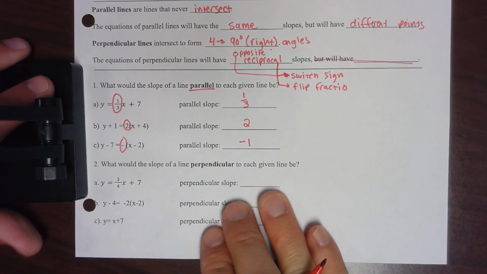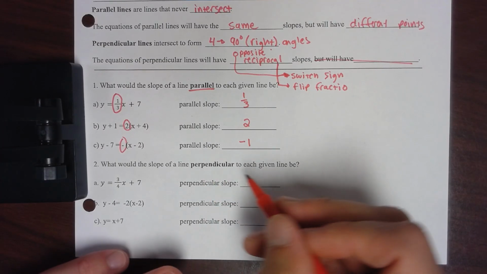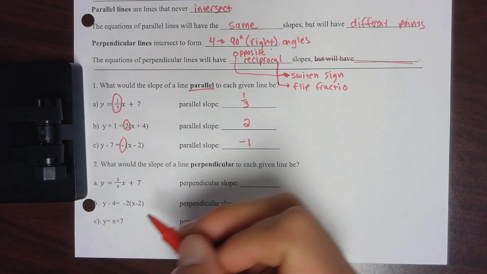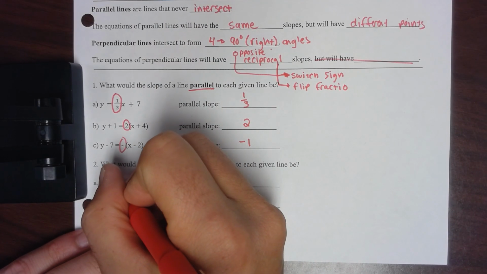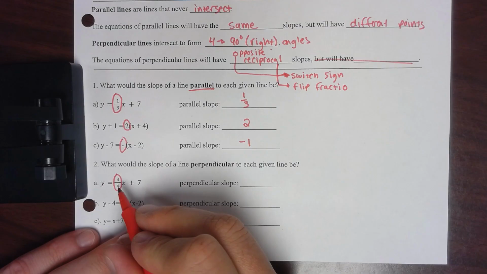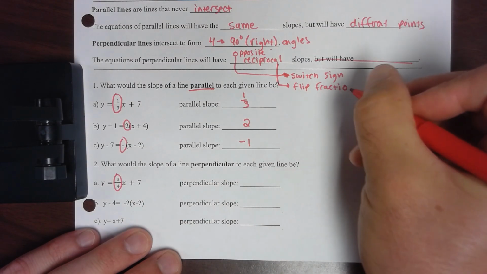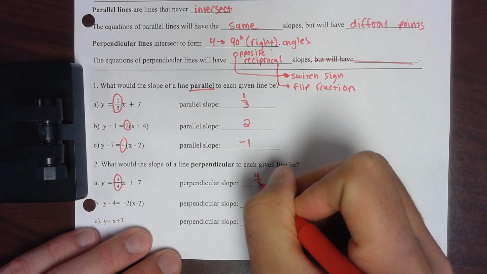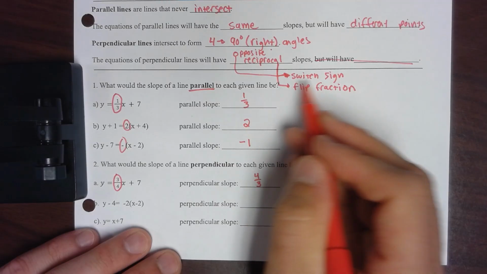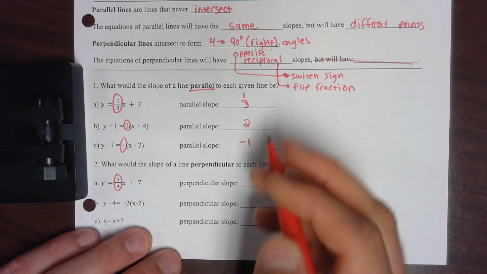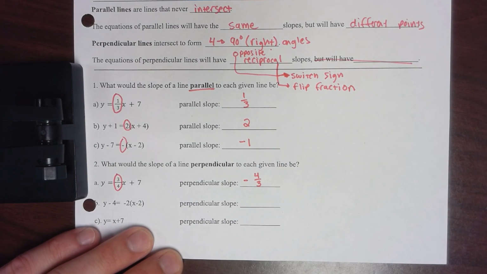Now, perpendicular. Same idea. If we want to find a perpendicular slope to the given equation, the only thing we care about in the equation is the slope. So the first line has a slope of 3/4. Its perpendicular slope, we're going to do two things to this. We're going to flip the fraction. So 3/4 becomes 4/3. Then we need to take the opposite, which has us switching the sign. Since the slope is positive, the perpendicular slope would be negative. Okay, so you do two things to perpendicular slopes.